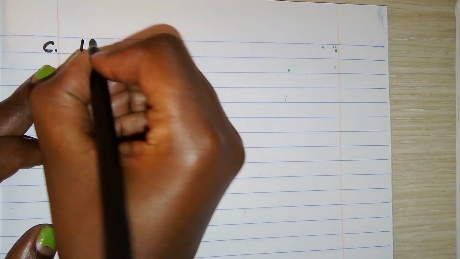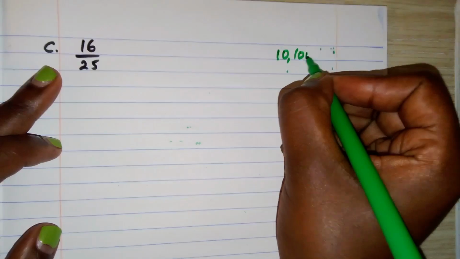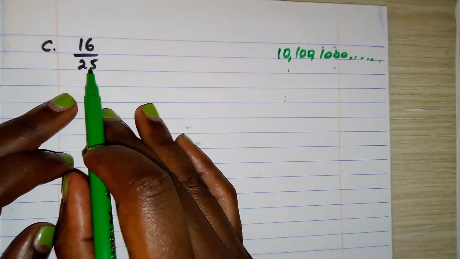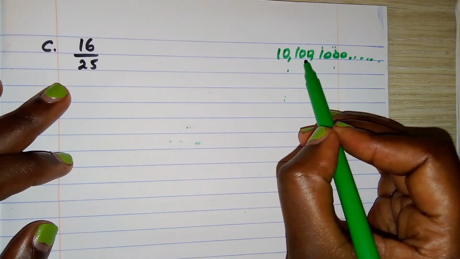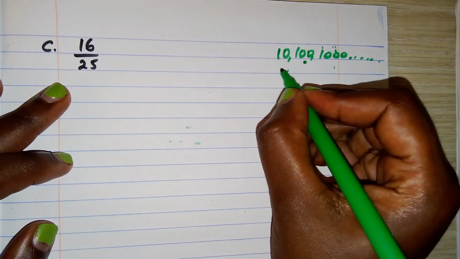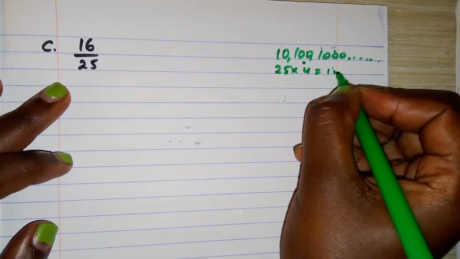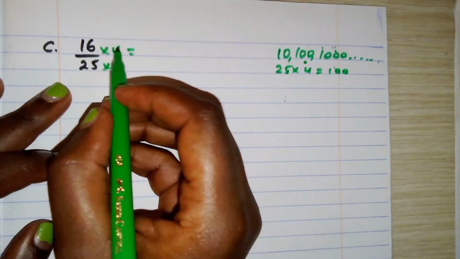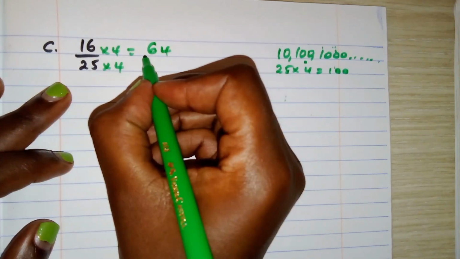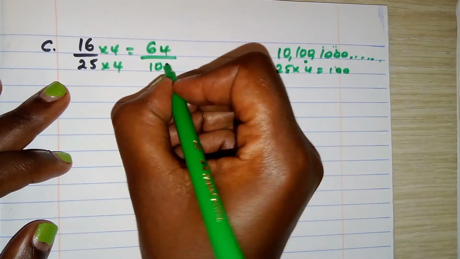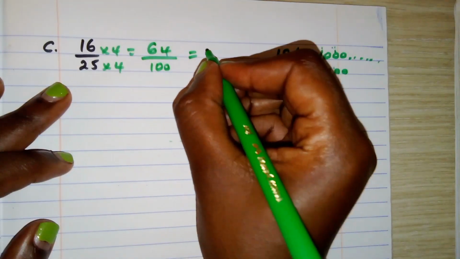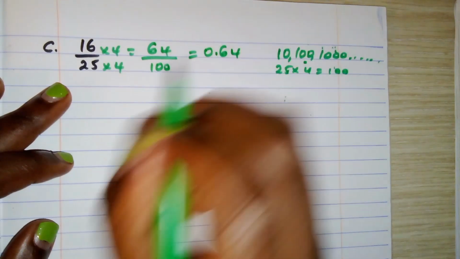Okay, the next question, 16 over 25. So we either make it a 10, 100, 1,000, and so forth. So definitely we can make it a 10 because it's more than 10. But we can make it 100. How many 25s gives us 100? 4. So times 4 and times 4 on top. So 16 times 4 is 64. 25 times 4 is 100. Now this one becomes, so you see this is 100th, meaning this one will be 0.64. 2 dp, 2 zeros.